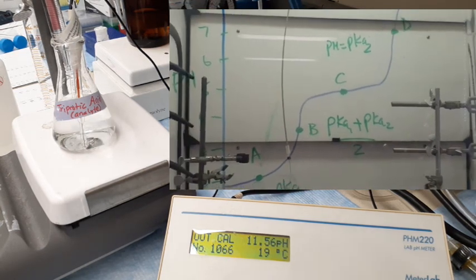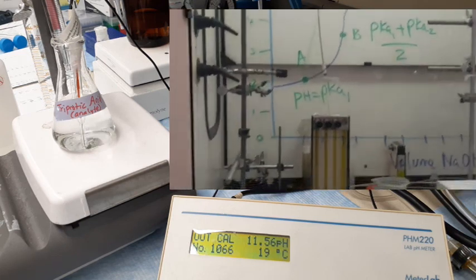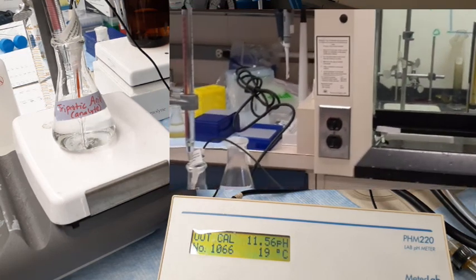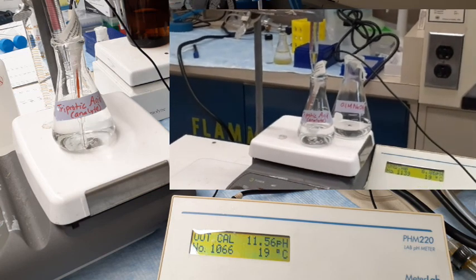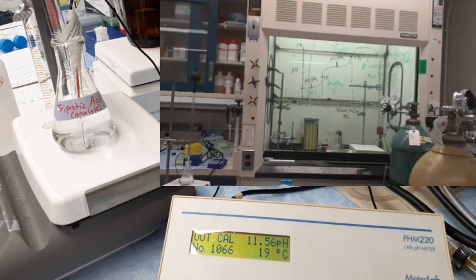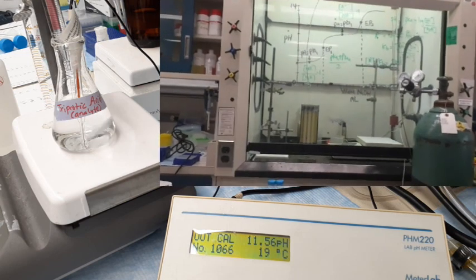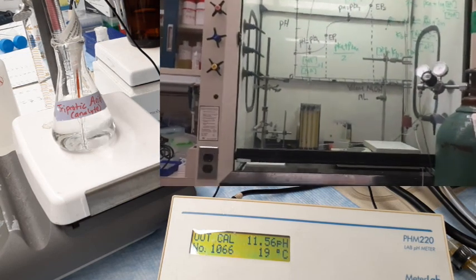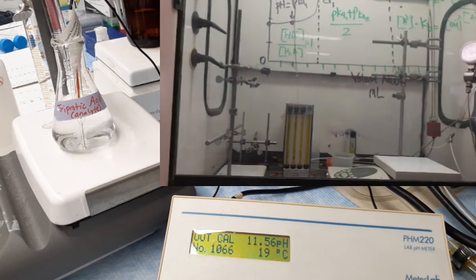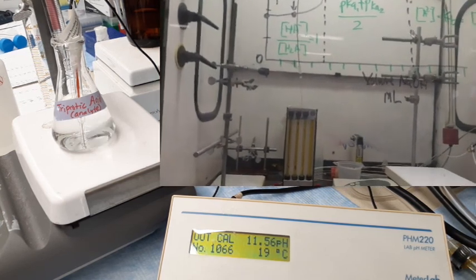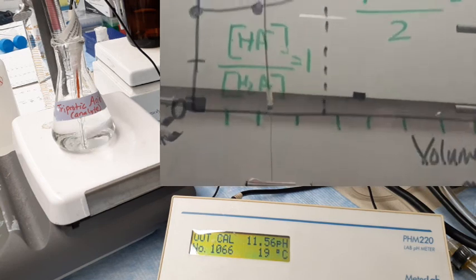So that's the end of our titration. Next step is to plot the pH against the volume of sodium hydroxide added, and from the curve we're going to analyze the pKa1, pKa2, pKa3, and also equivalence point 1, equivalence point 2, and equivalence point 3.